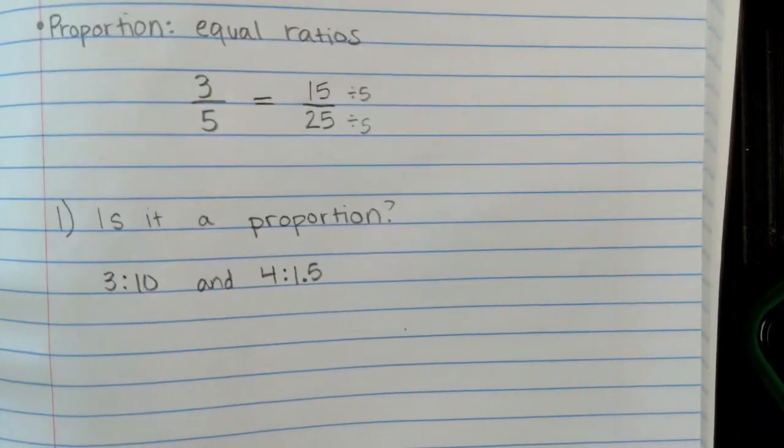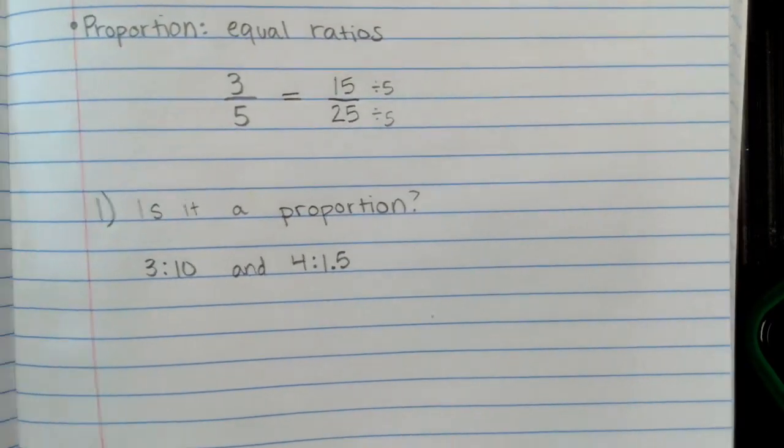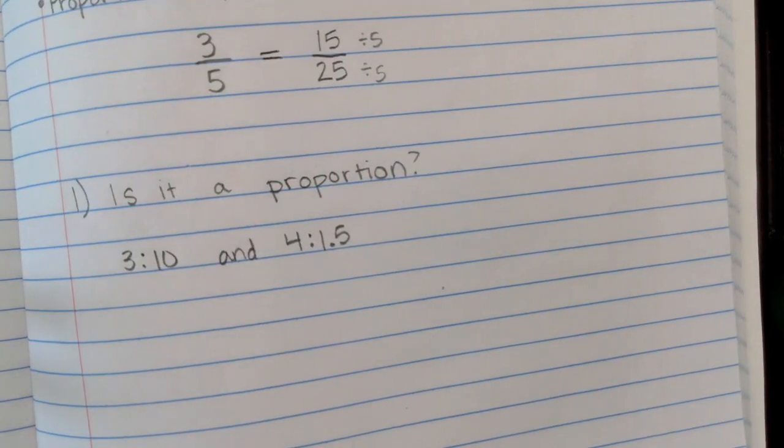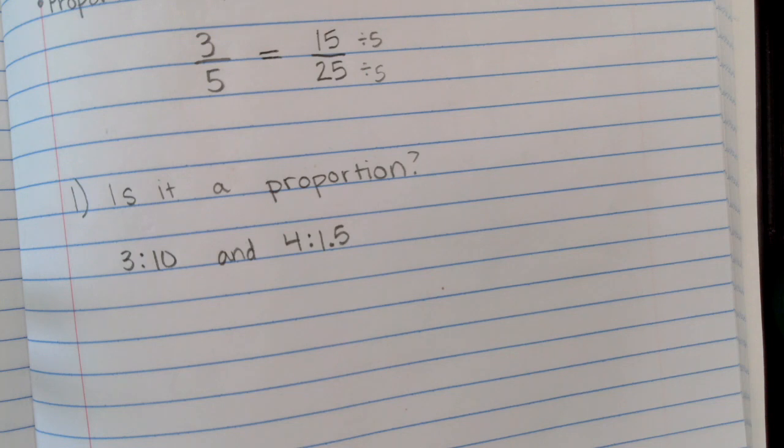Now, some teachers in the past might have taught you that with ratios, it's not okay to have decimals. In the ideal world, in the extremely perfect world, yeah, we don't want decimals. But in the real world, are we going to get decimals? Yeah. When we measure a length of a table compared to the height of a chair, yeah, we're going to get decimals, okay? So we have to get used to using those.